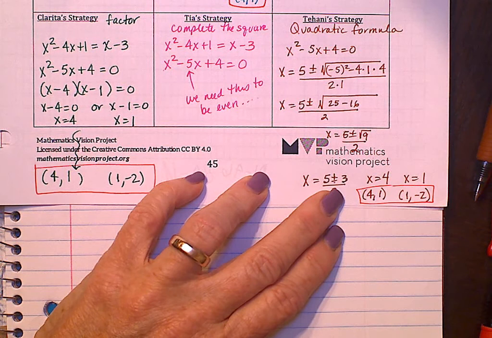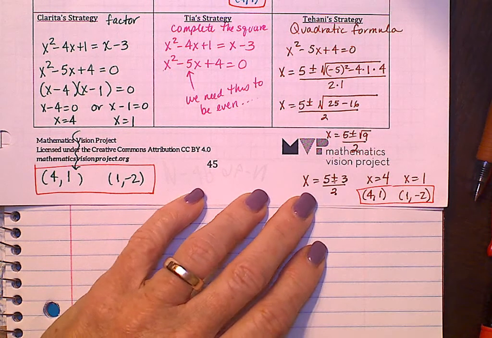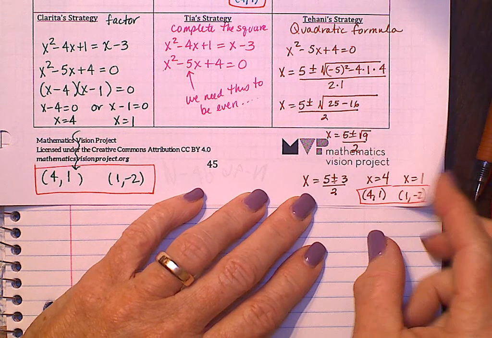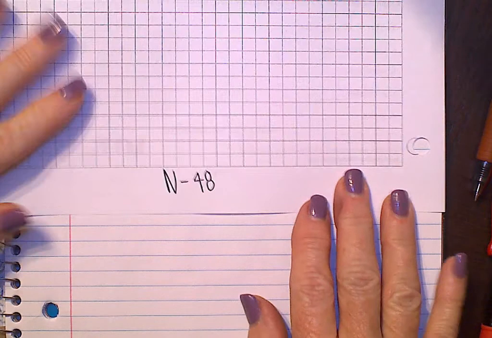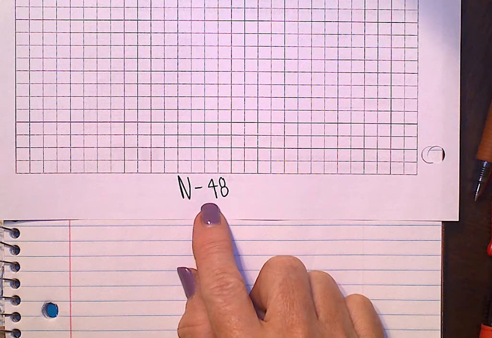All right. Okay, please turn the page and navigate yourself to page N48. Navigate yourself to page N48.